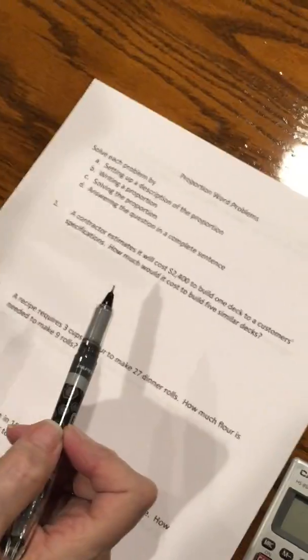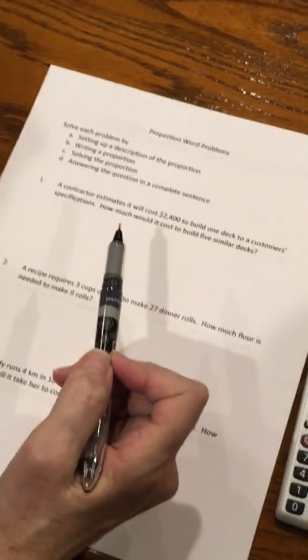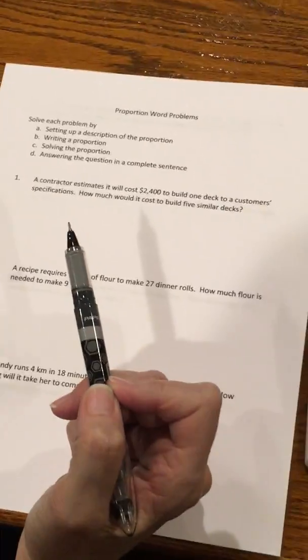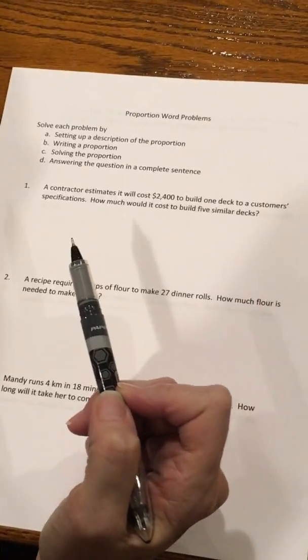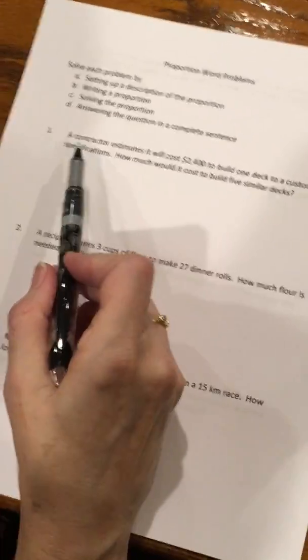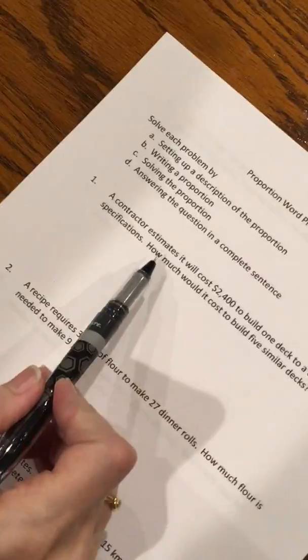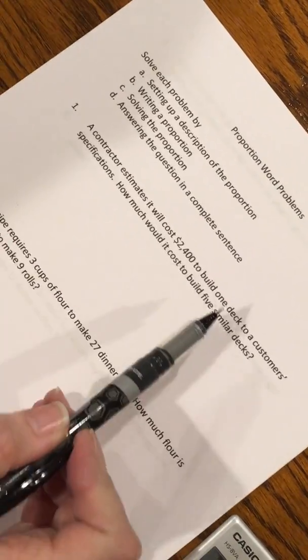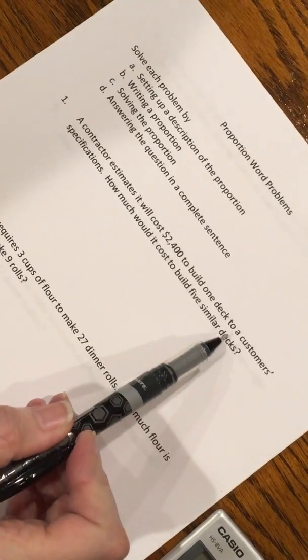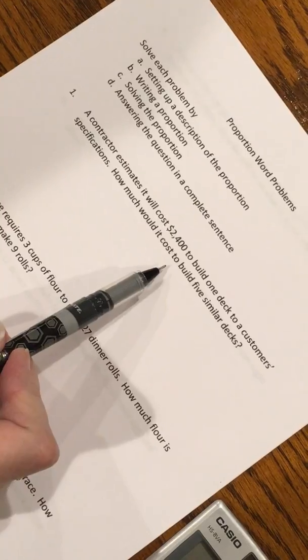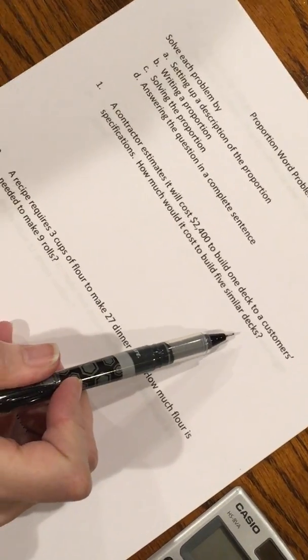Okay, it's often helpful when you guys are solving a word problem to read it through twice. Once to get the gist of the problem, and then the second time to actually set up the problem and solve it. So number 1, it says a contractor estimates it will cost $2,400 to build one deck to a customer's specifications. How much would it cost to build 5 similar decks?